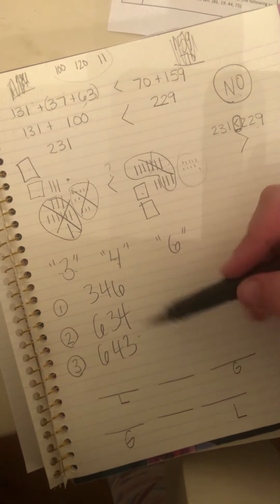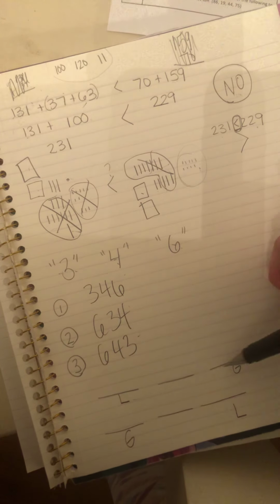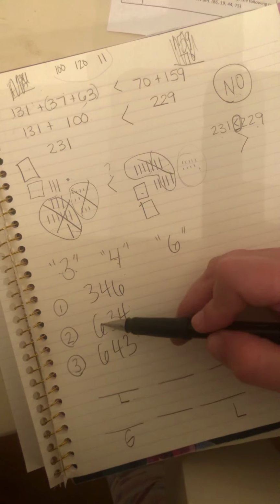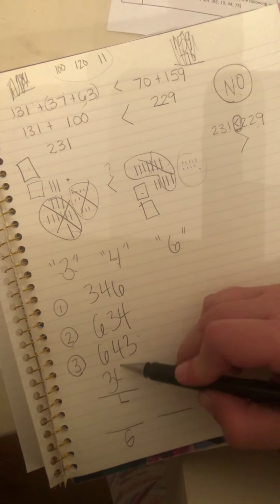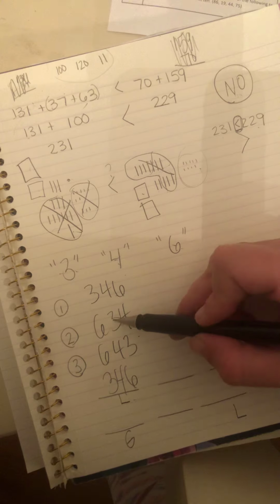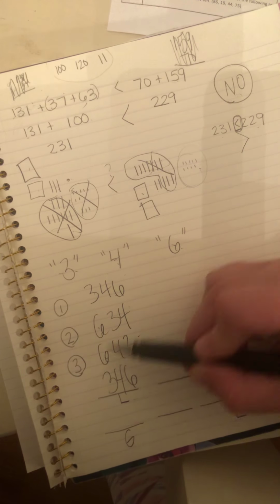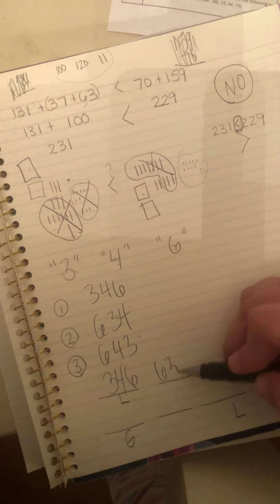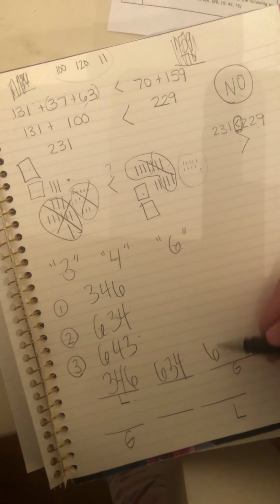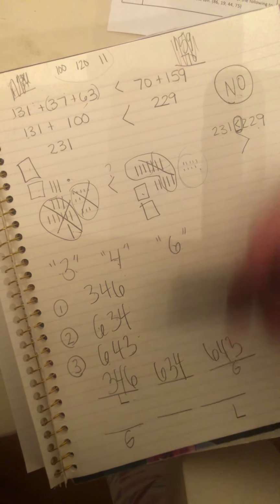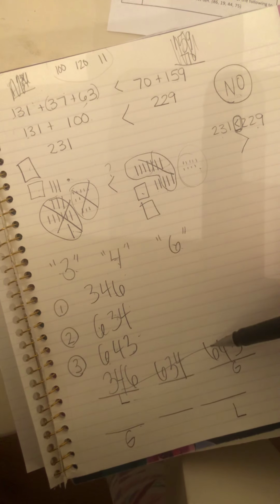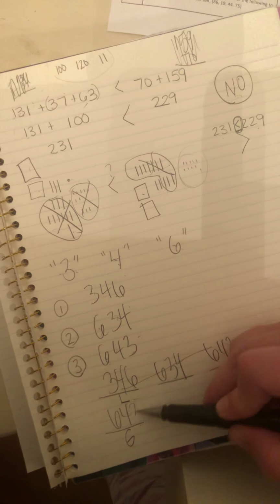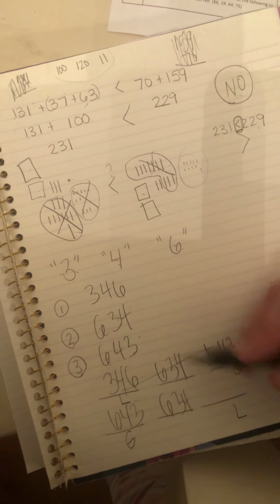Then you want to take these numbers and put them in order from least to greatest, comparing them using the hundreds first. So 346 would be the smallest. And then next up, since these are the same, almost like ABC order, look at the tens place. This one is the next smallest, so I would put that one next. And then my biggest would be 643. Then I want to go from greatest to least. Well, since I went from least to greatest, guess what I'm going to do? I'm going to flip it. So I would have 643, 634, and 346.